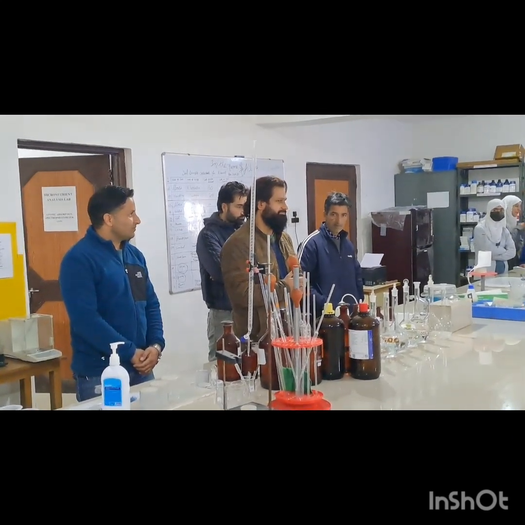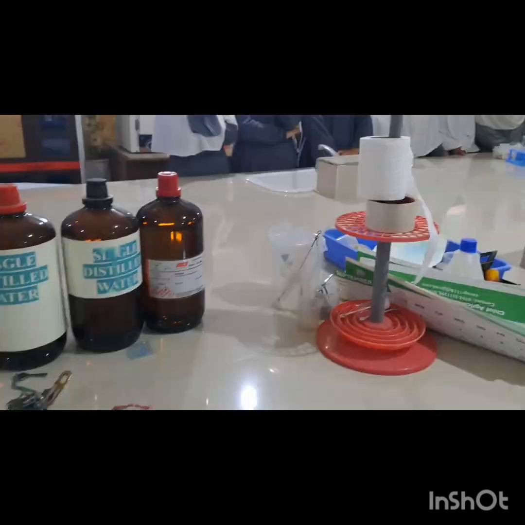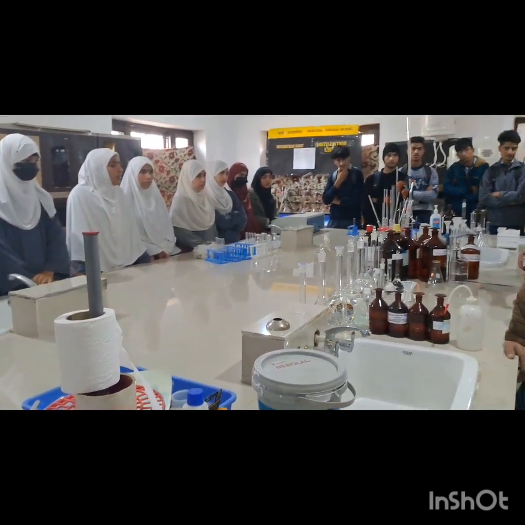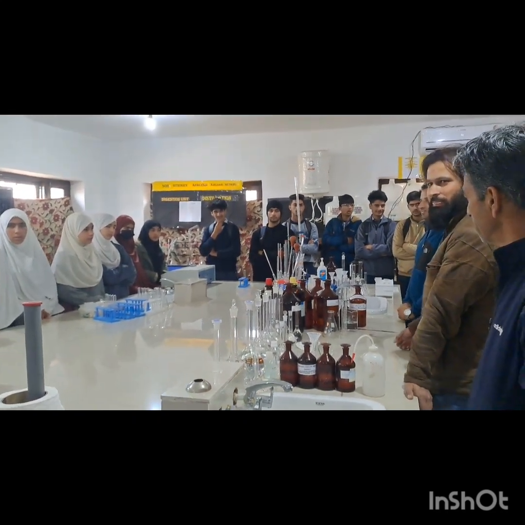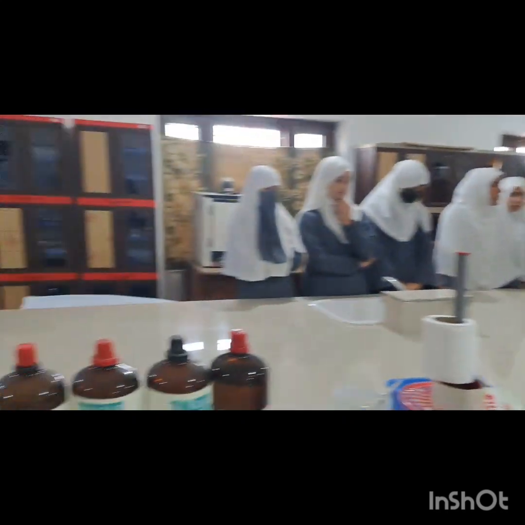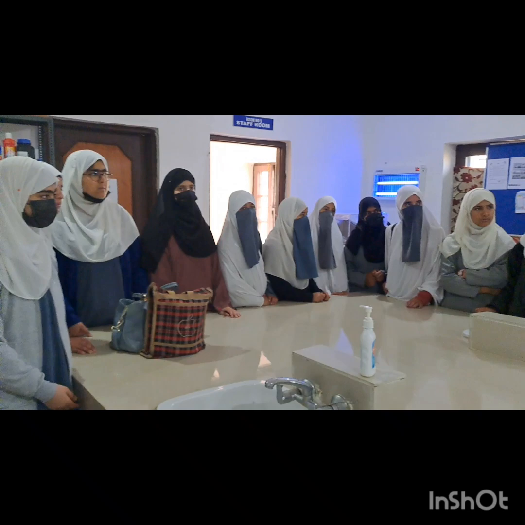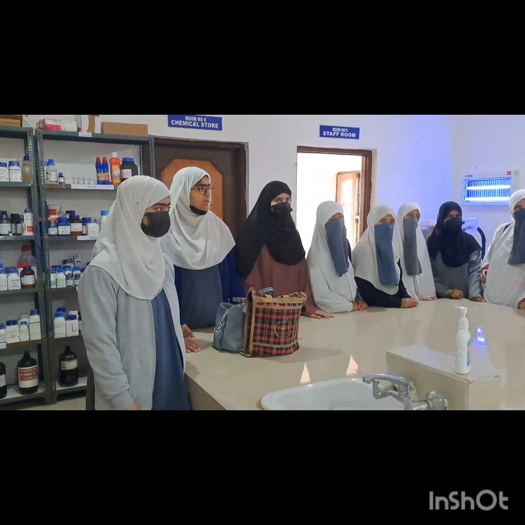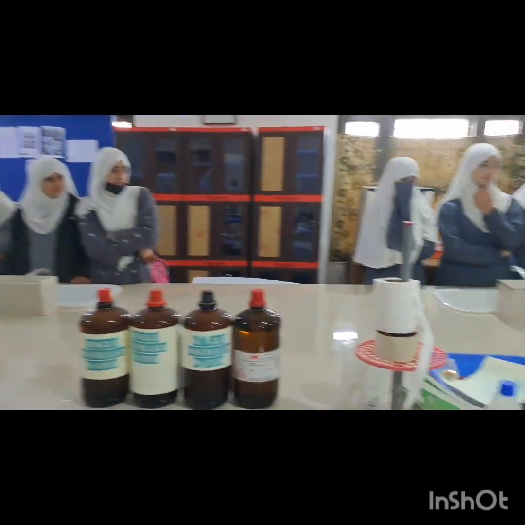2. Demonstration of soil sampling techniques. Students observed the process of collecting soil samples for testing. Lab technicians demonstrated the appropriate methods to collect samples from various locations and depths to ensure accuracy in test results.